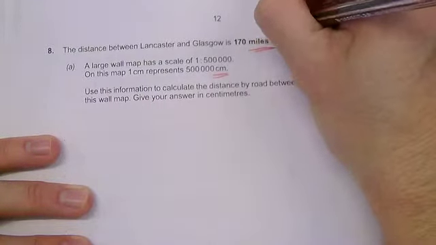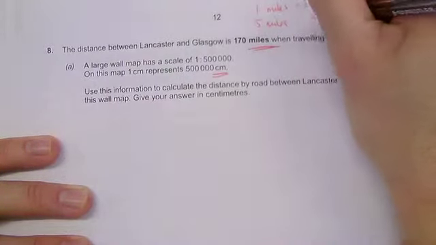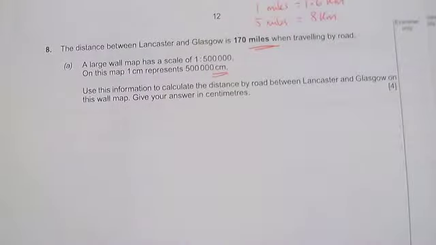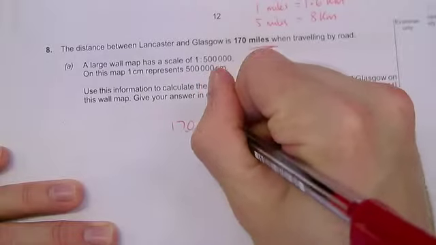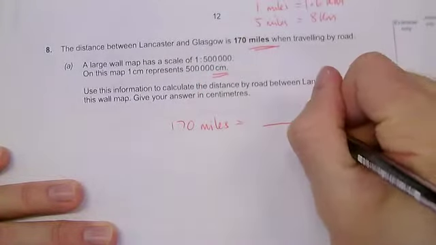Or I tend to use this one myself, just because maybe it's a little bit easier to remember because they're both whole numbers, but it's fine. Whichever one will do the trick here. Okay. So we need to change this 170 miles into kilometres. Then we have it all in the metric system. Then we need to change that into centimetres and then work out the scale. We good? Okay. So 170 miles is equal to how many kilometres?